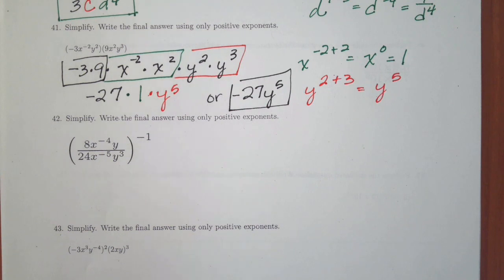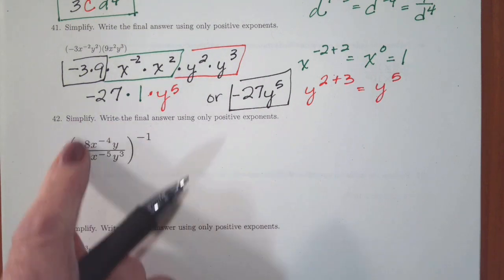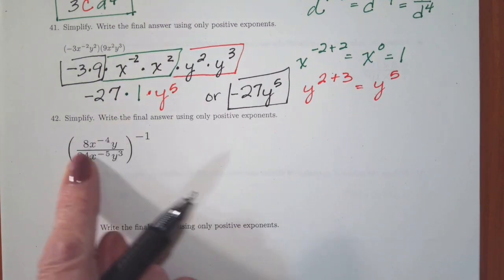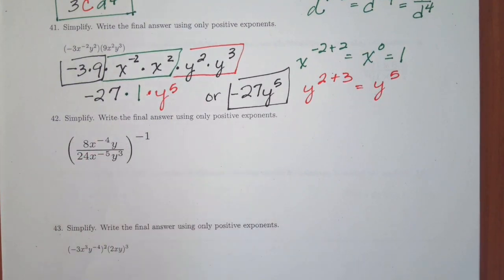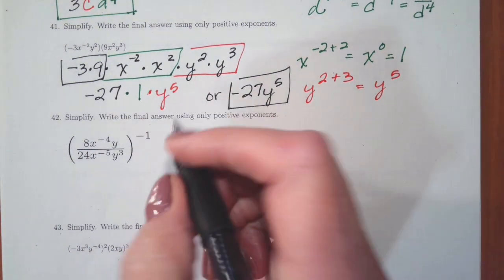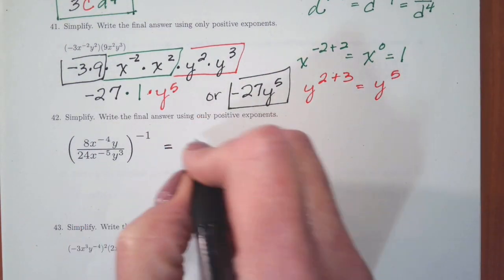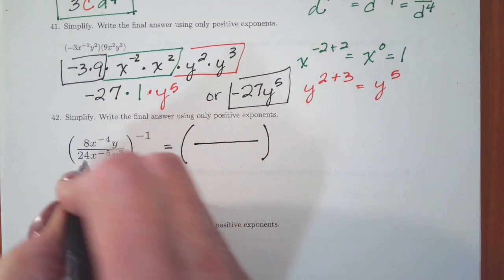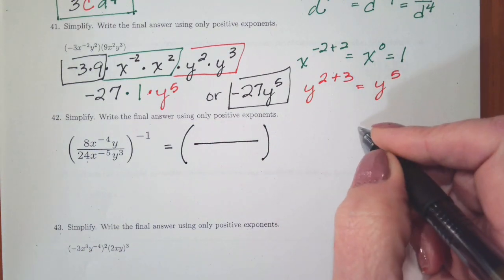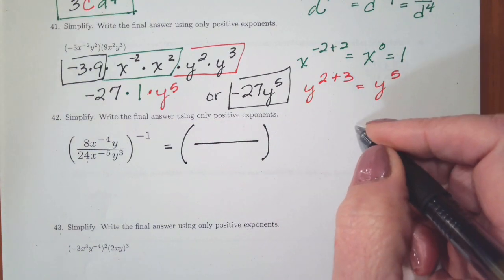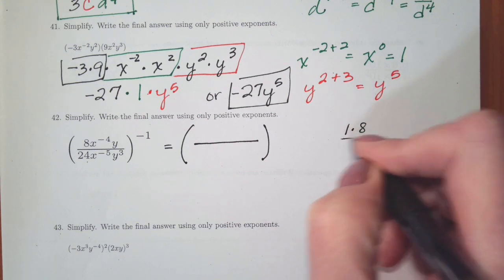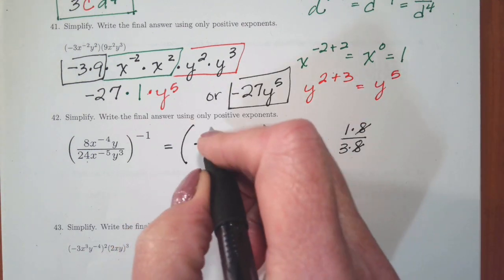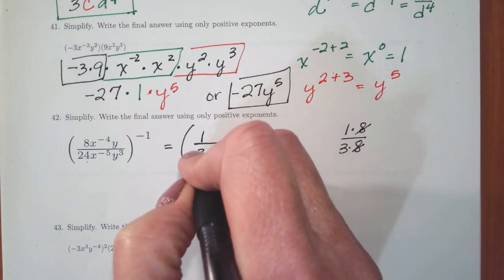For 42 there are a couple of ways that you can do that. You can take everything in here to the negative 1 power, but I think what I'd rather do is simplify all this in here and then just turn it upside down. So 8 over 24, they both have a factor of 8. So this is going to be 1 times 8 over 3 times 8, which becomes 1 over 3.